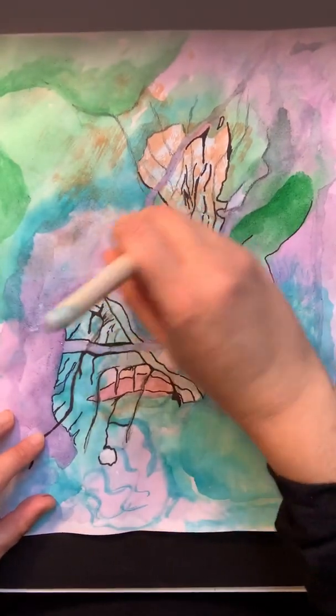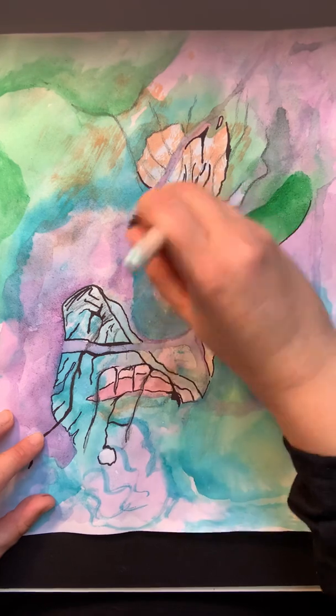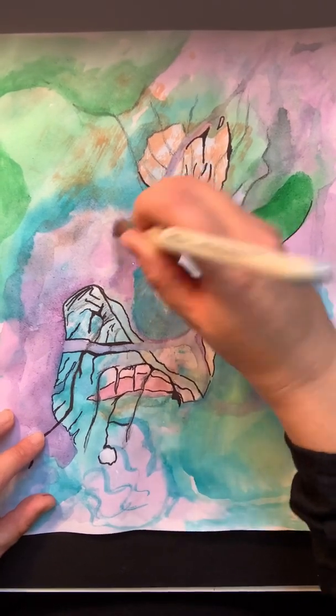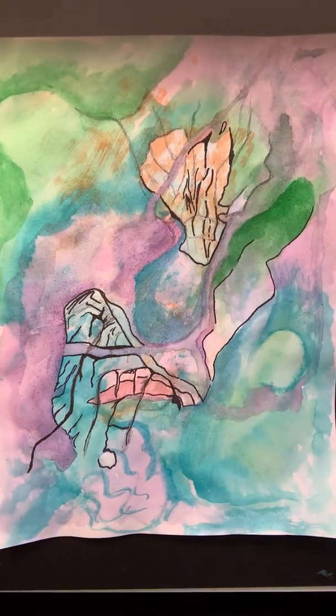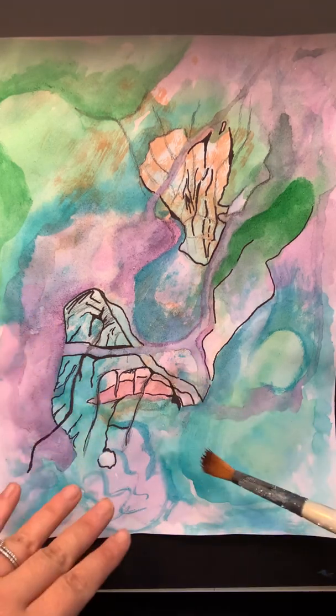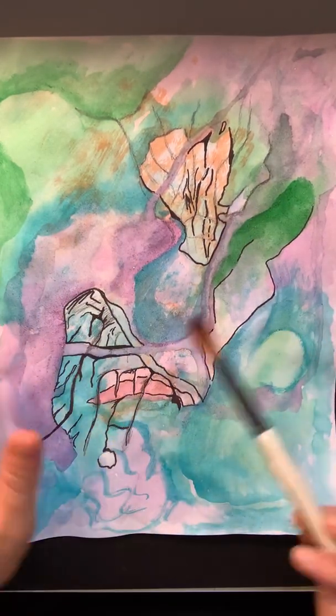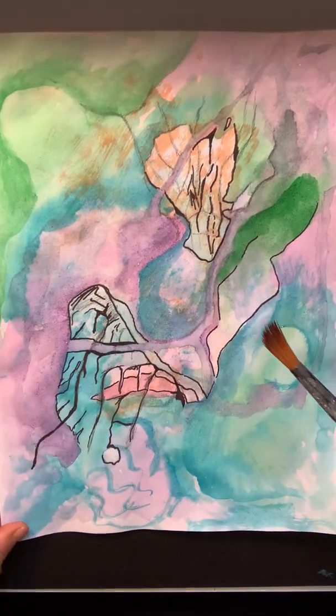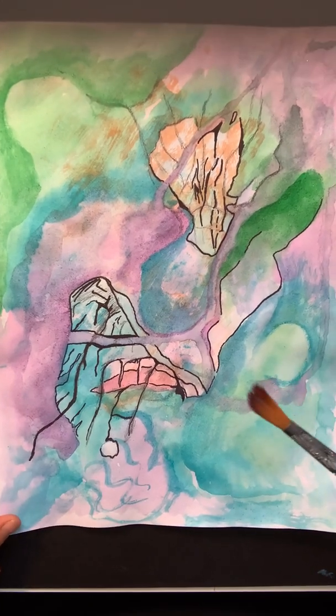If maybe later I consider some things that I want to do to bring out some more of those values throughout afterwards, just be mindful of the marker and that it will bleed if you go over top of it. So there you go, and good luck with your next steps.